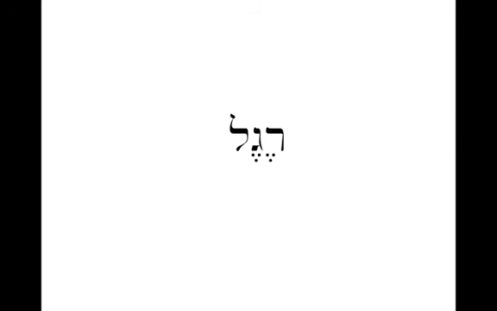Next we have regel, which means foot. And we have regel in the dual, raglayim, which means 2 feet, or foot in the dual. Finally, we have the word shamayim, which is again a form in the dual, although dual in meaning is a little bit hard to imagine, but that's just the way it is. And the word means heaven or sky.